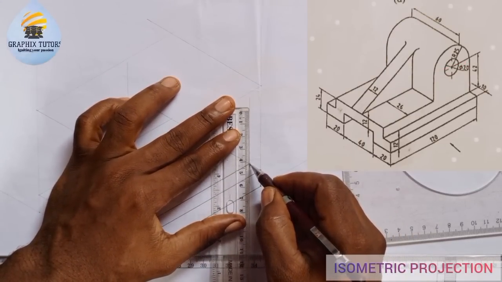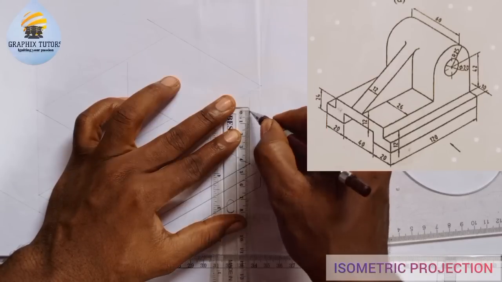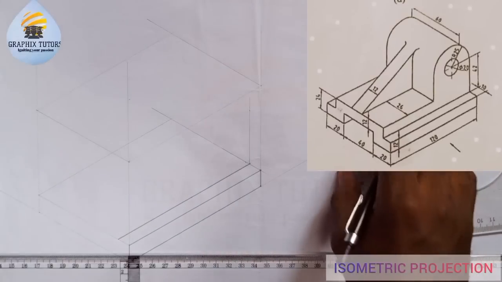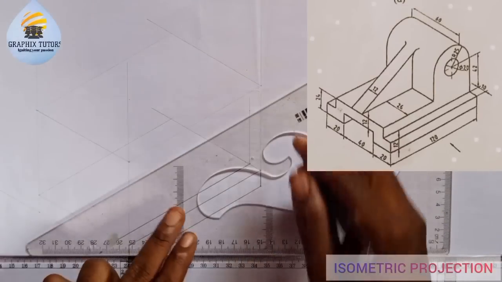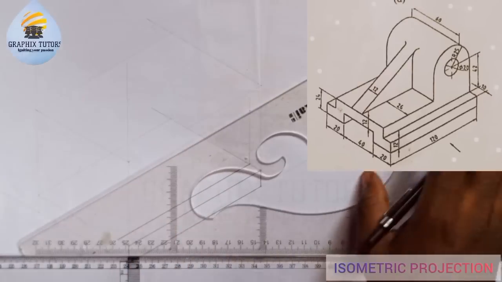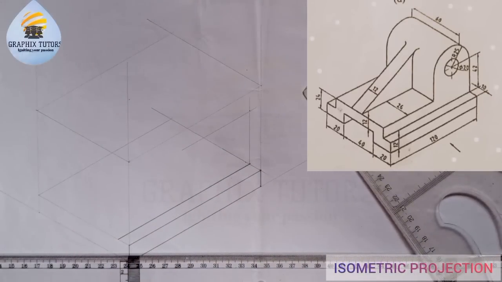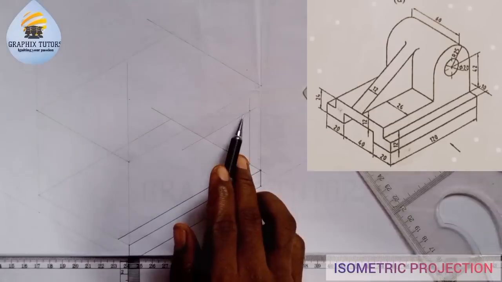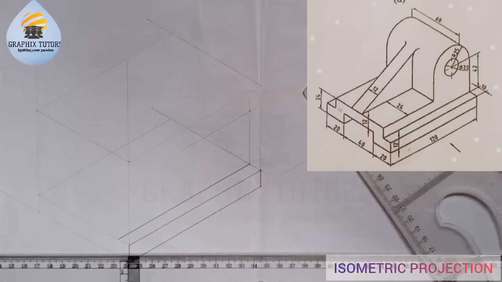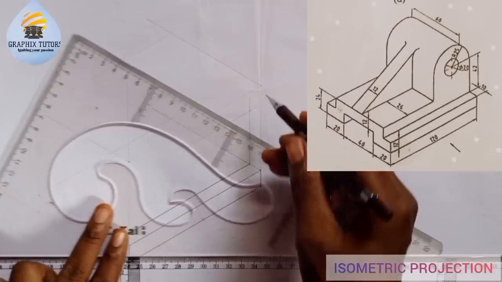This is 42 here. Right? And I'll place it this way. You can see that? Now the next thing I'm going to do is extend here this way, because I want to draw this shape behind here. So I will extend it backward this way.